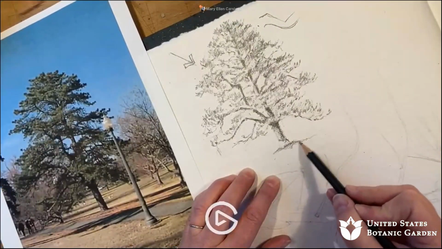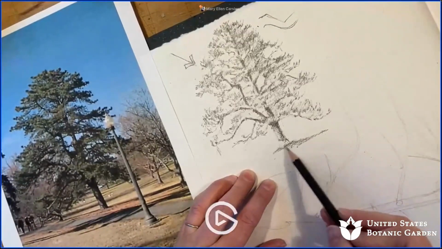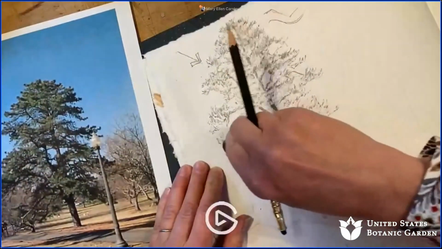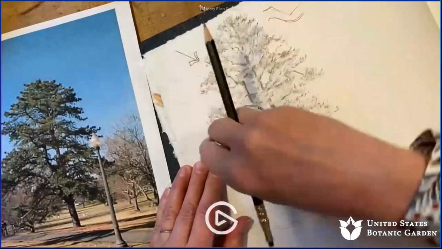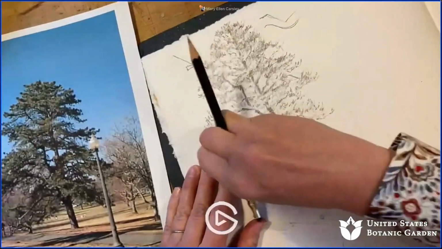So I'm going to put a little bit of shadow down. We're going to wrap this up. Okay. And I'm going to take out, oops, not you, wrong one. I'm going to pull that out.